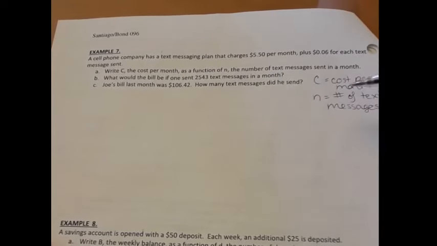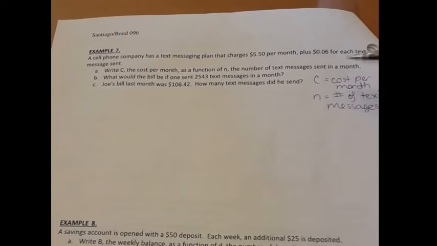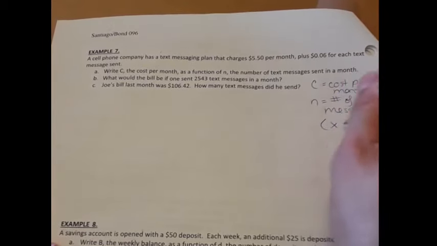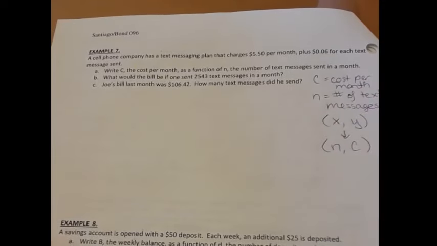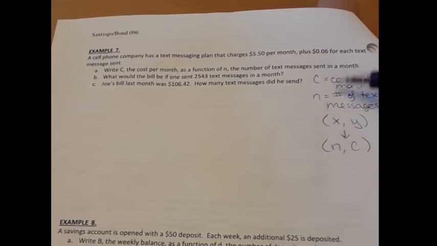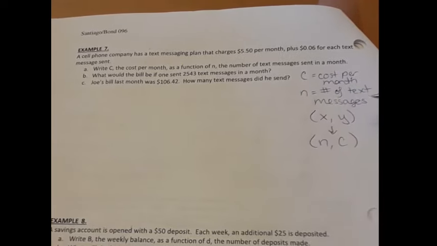When you think of it this way, doesn't the cost depend on the number of text messages sent? If the cost depends on the number of text messages sent, then our x, y is actually represented by N, C. The cost per month depends on the number of text messages that you send. So N, C is our ordered pair.